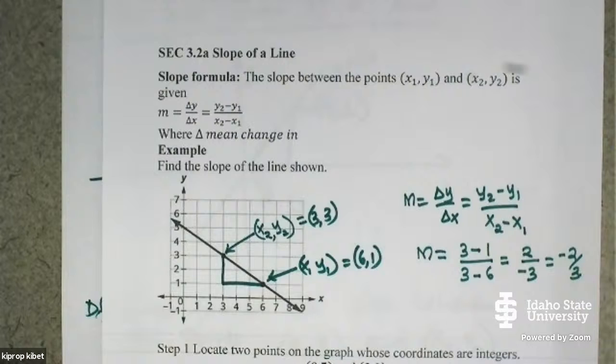If you look at this example, that line is going in that direction, so that means our m is negative. Any questions? We okay? Good.